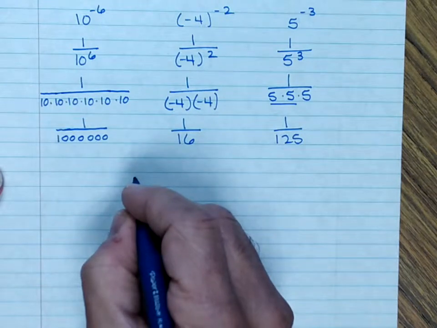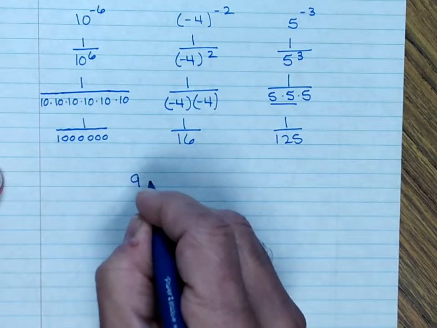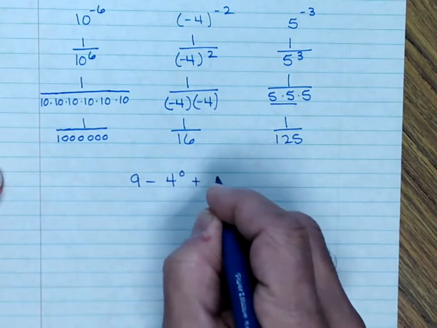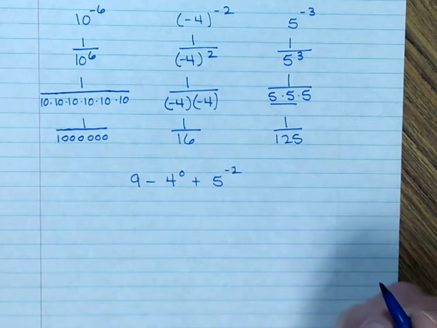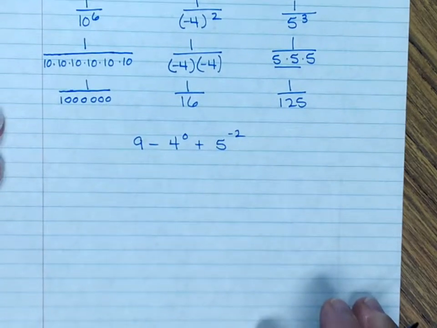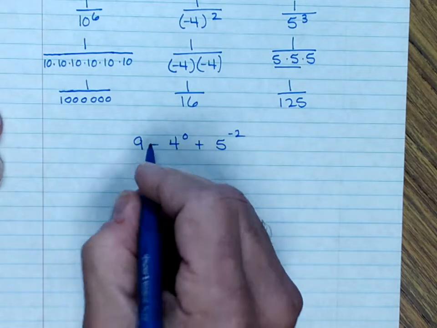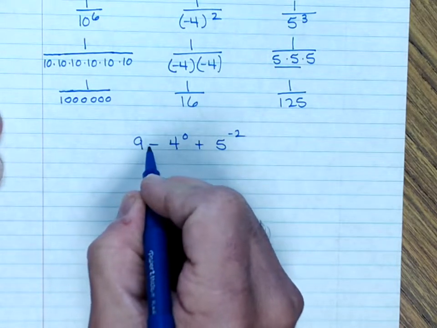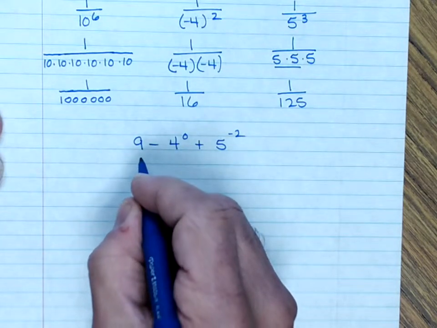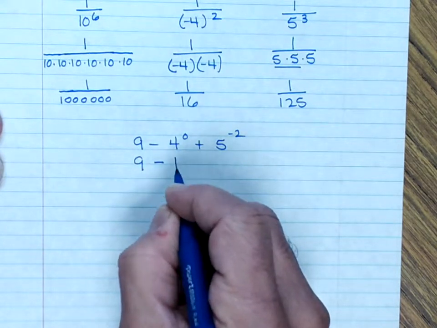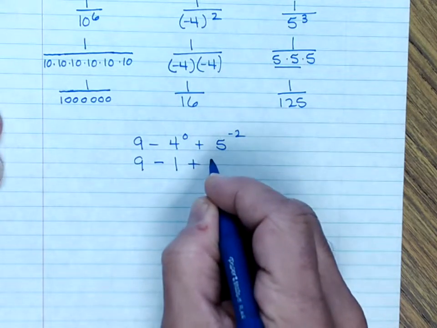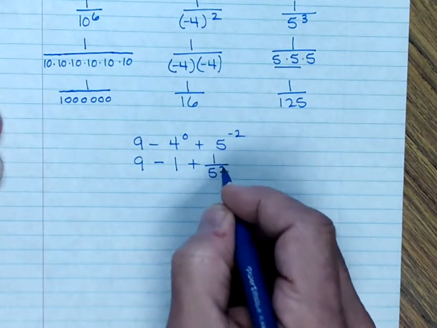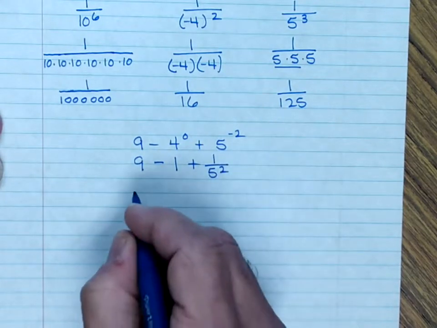Now let's solve a simpler expression. 9 minus 4 to the 0 power plus 5 to the negative square. There are no parentheses, so we can work from left to right in terms of the rest of the order of operations. So we look for any exponents. There's 1. So 4 to the 0 power is 1. Here's another. This will be 1 over 5 squared.